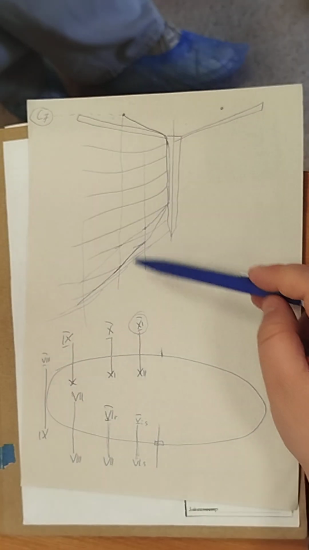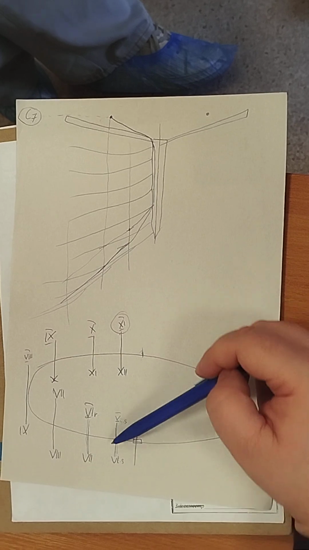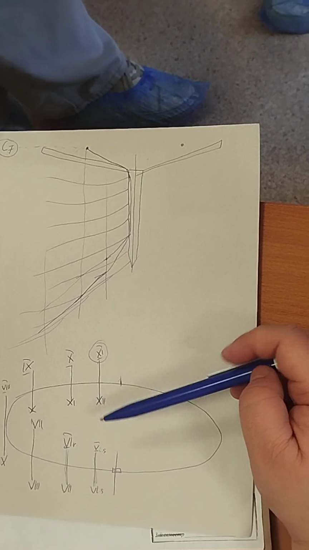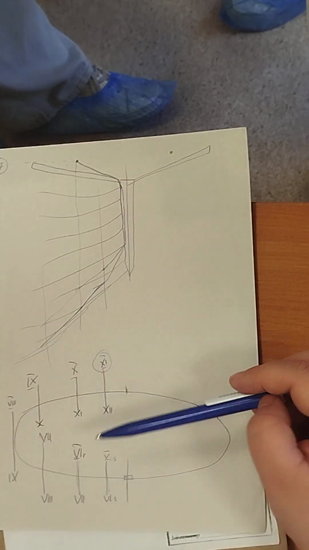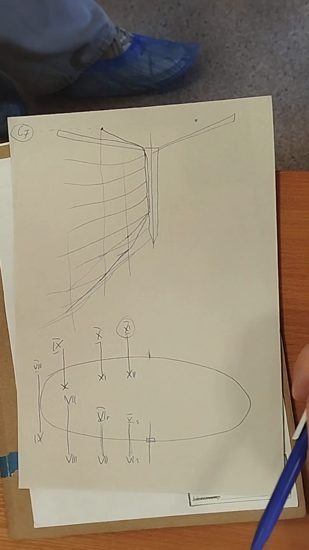The pleura is one rib below the inferior border of the lung.